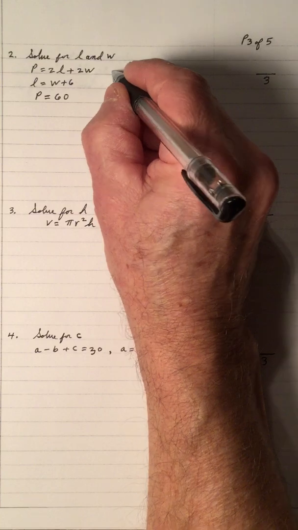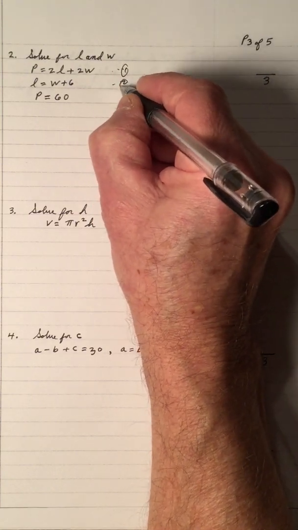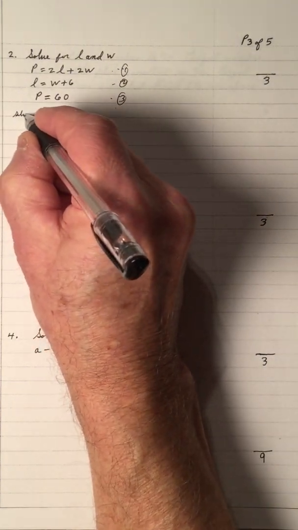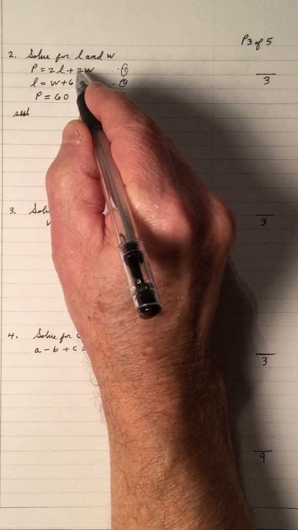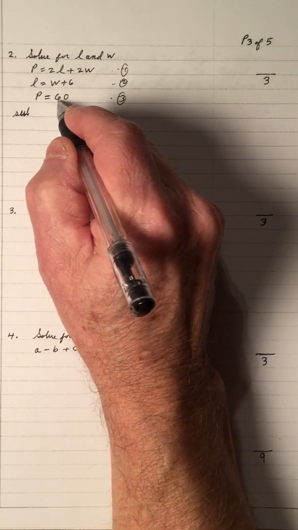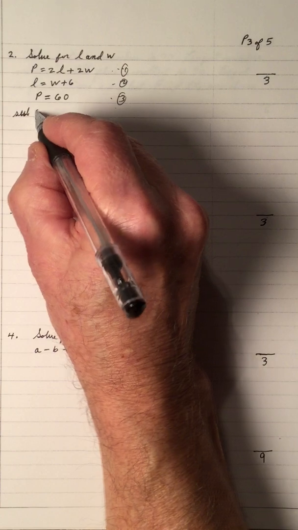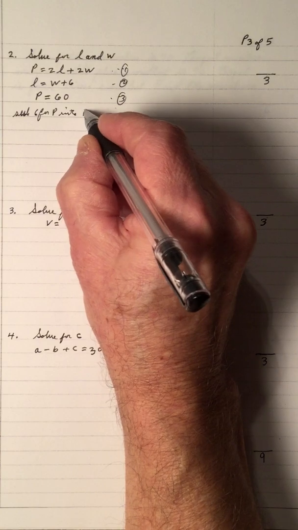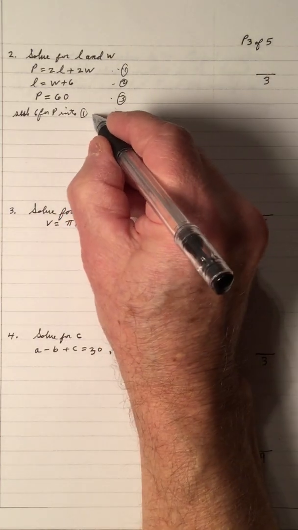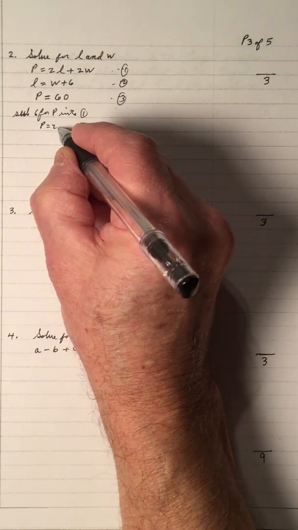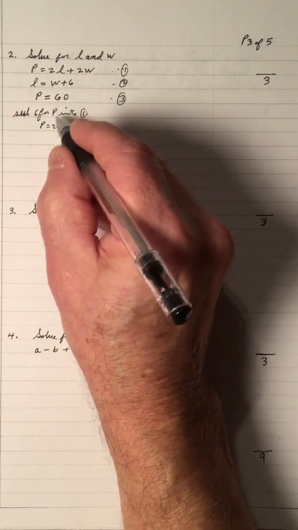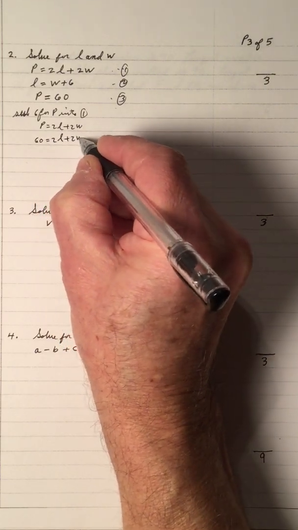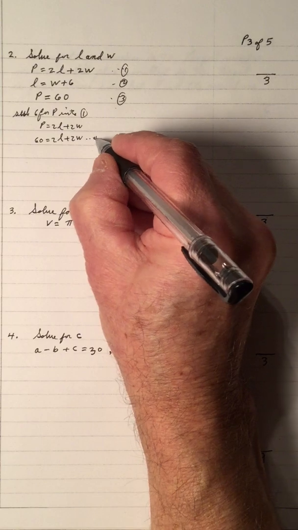So to do that, let's number the equations 1, 2, and this is number 3. The only thing I have is 60 for P, so I'm going to sub 60 for P into number 1. That gives me P equals 2L plus 2W. P is 60, so I'm subbing it in: 60 equals 2L plus 2W. So now I have a new equation called 4.